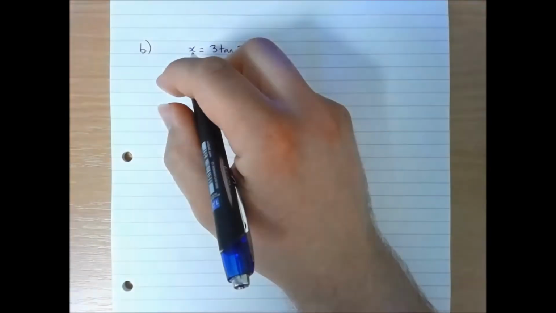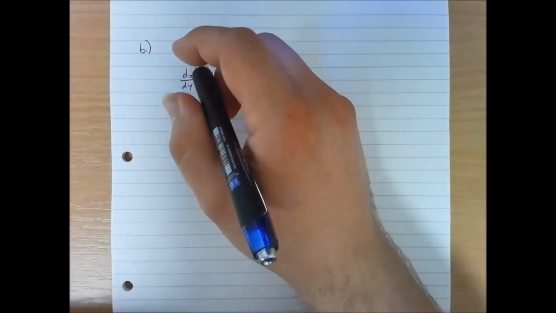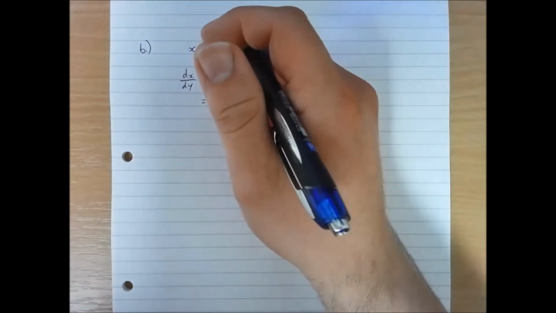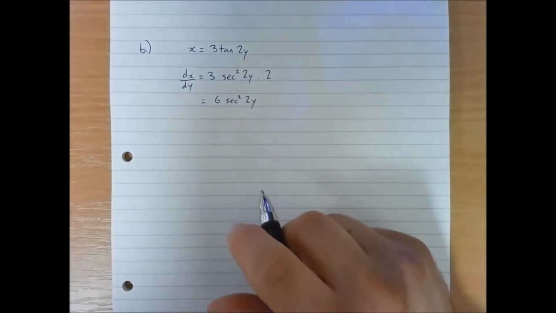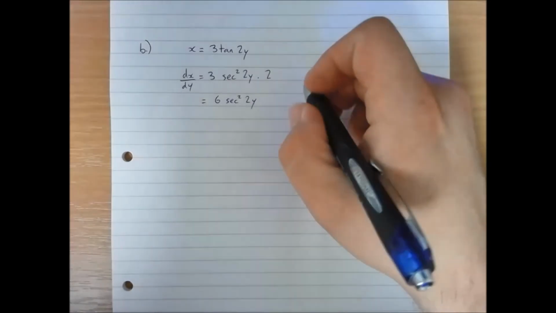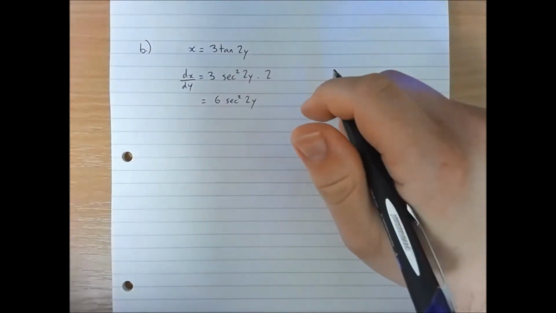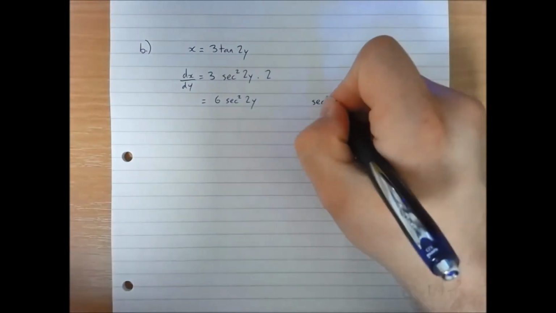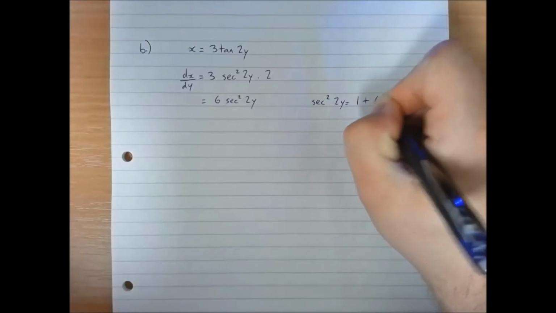Now, I'm not going to want to give a final answer in terms of y. I've been asked to give my final answer in terms of x, so I need to make my substitution. Now, x is in terms of tan, and I've got an expression in terms of sec, so I'm going to need to use a trig identity to write one in terms of the other. I'm going to start off with the fact that sec squared x is equal to 1 plus tan squared x, so sec squared 2y is equal to 1 plus tan squared 2y.